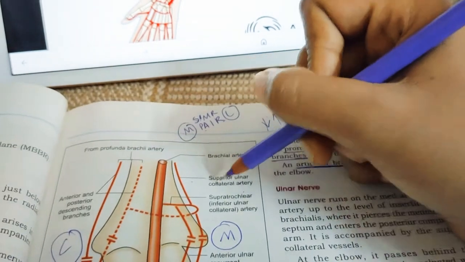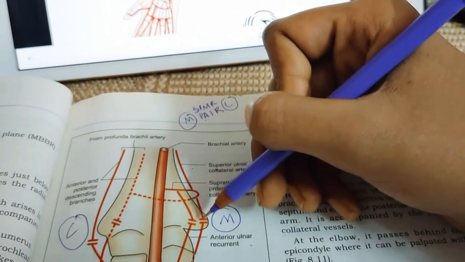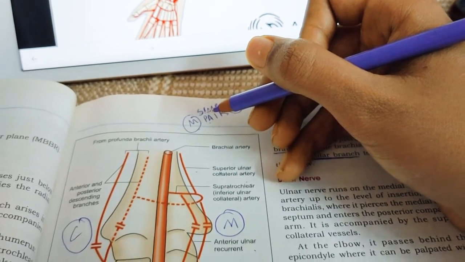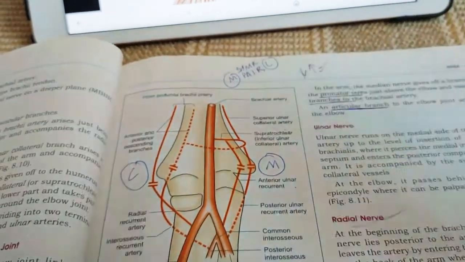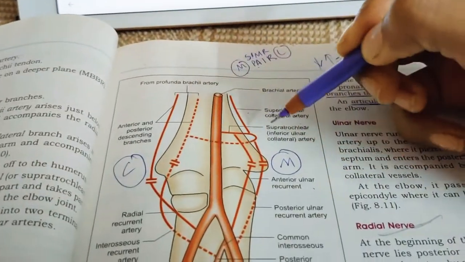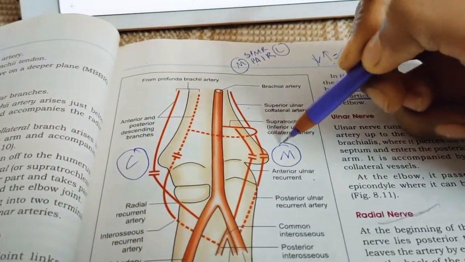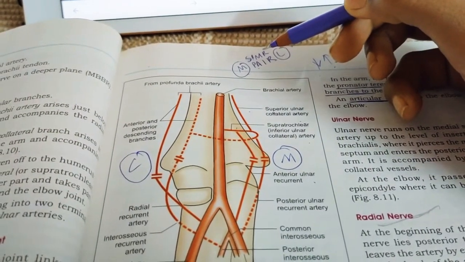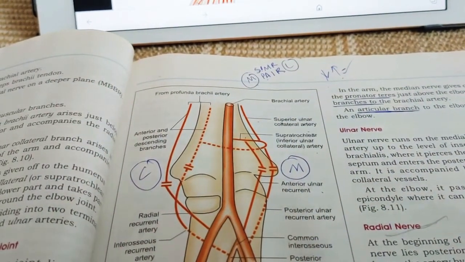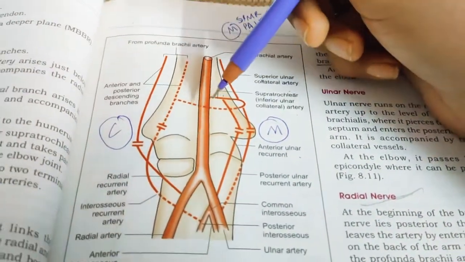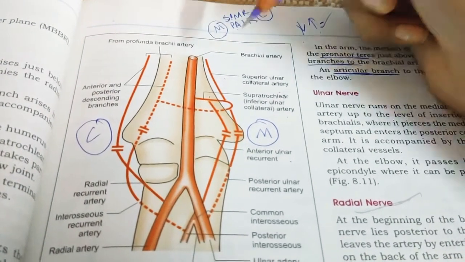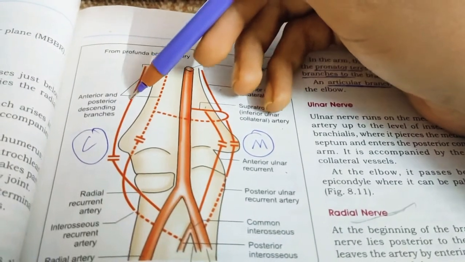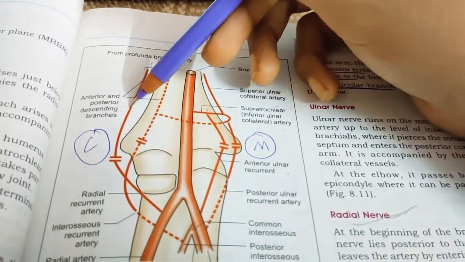S means superior ulnar collateral artery. Okay, did you see this? Next coming to I. I means inferior ulnar collateral artery, right? If you see here, this supratrochlear is also nothing but the inferior ulnar collateral artery. Okay, that's one. And next comes the M. M is for the middle collateral artery, on the middle side where you have the brachial artery, right? And R stands for the radial collateral artery. The radial collateral artery will be this side. This is the radial collateral artery.